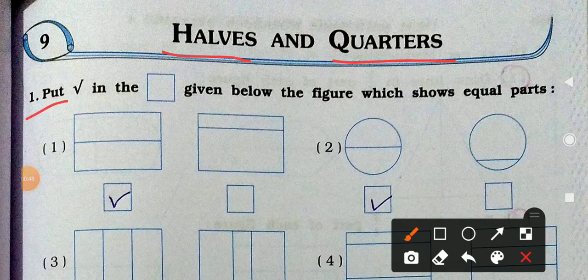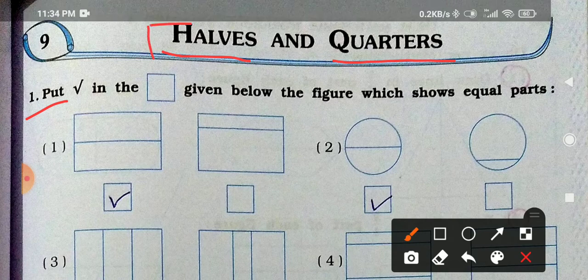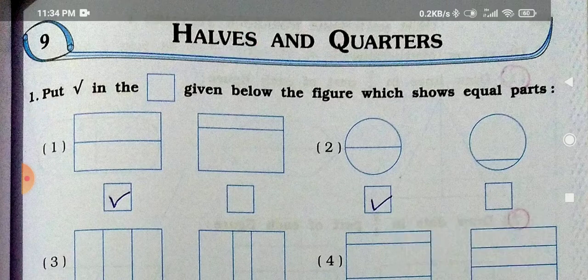Let's start. Question number 1. Put a tick in the box given below the figures which show equal parts. Equal means halves. Now see here, first one. Which one is equal? You can see this part is bigger, this is small, and these two parts look equal. So this is the equal part. So put the tick mark here.